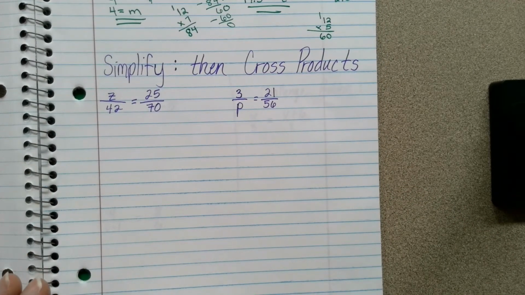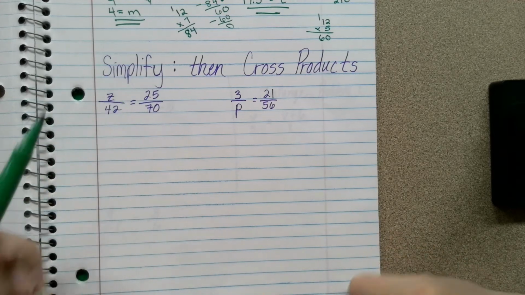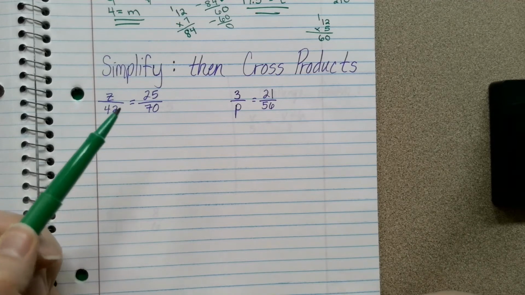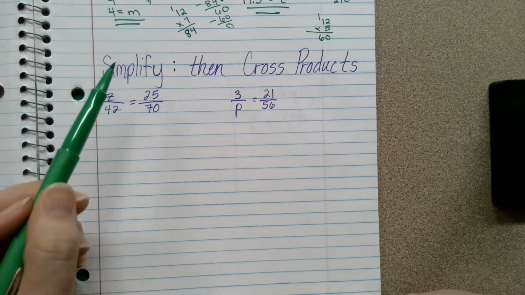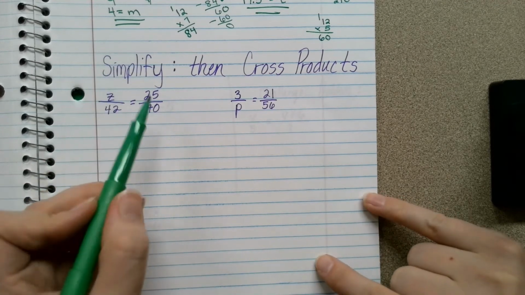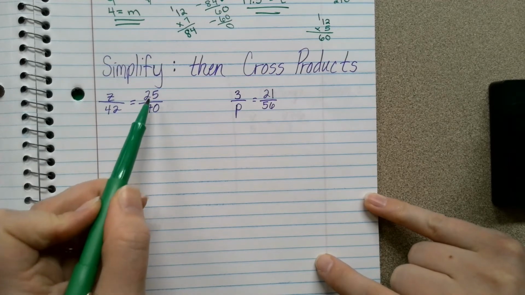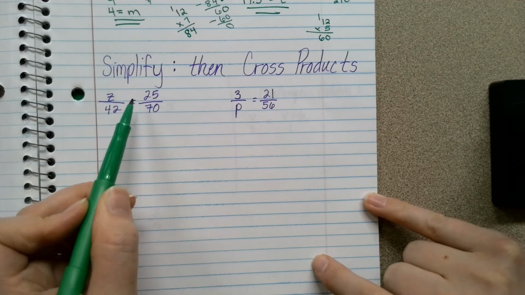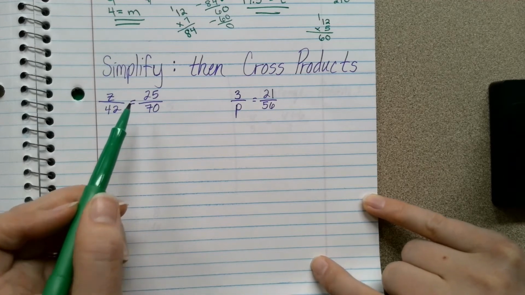Sometimes, before we want to do the cross products, we want to simplify, because the numbers we're working with are quite large, and if we simplify them, the multiplication will be a little bit easier. So that's what we're going to do. We use this strategy when we have really large numbers that if we were to multiply them together, it would give us even bigger numbers, and we don't want to do that sometimes.